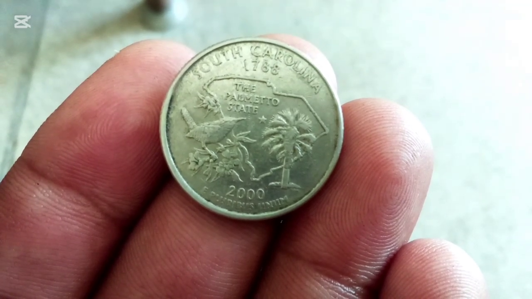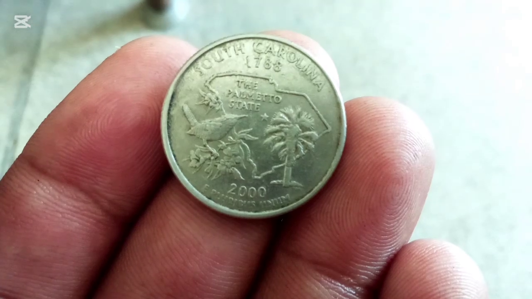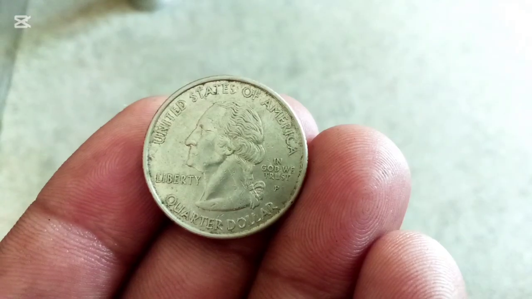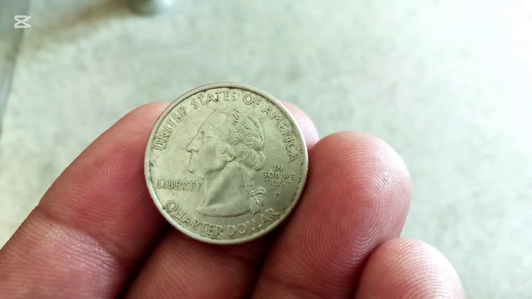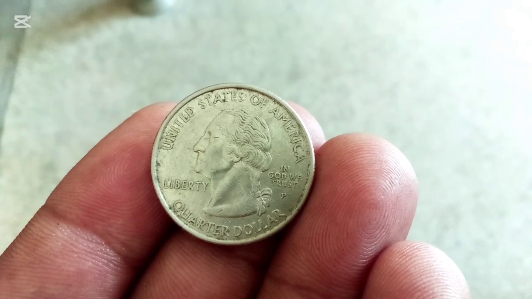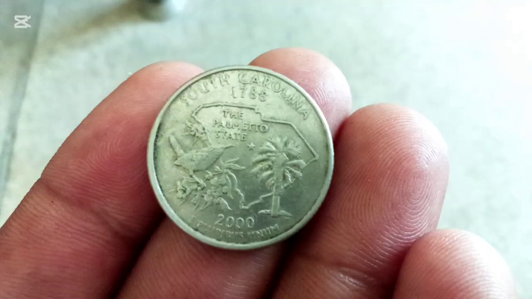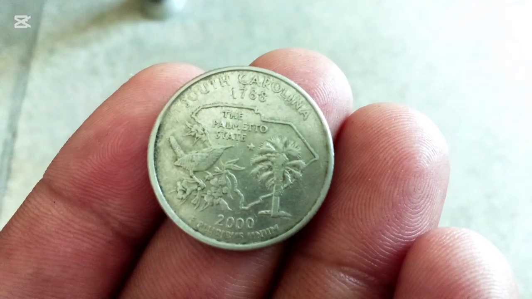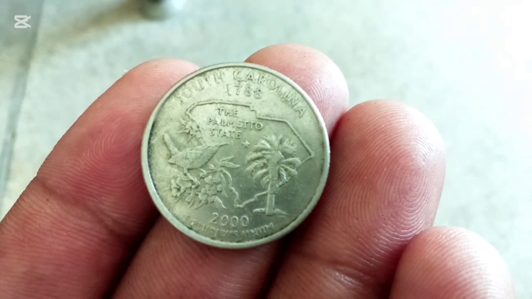Now, let's take a closer look at the design of the South Carolina quarter. On the reverse side, we see the famous palmetto tree and the crescent moon. The palmetto tree represents the state's history, particularly its role in the Revolutionary War, when the palmetto tree fortification helped repel British attacks in 1776. The crescent moon is a nod to the flag of South Carolina, which features a crescent in its design.